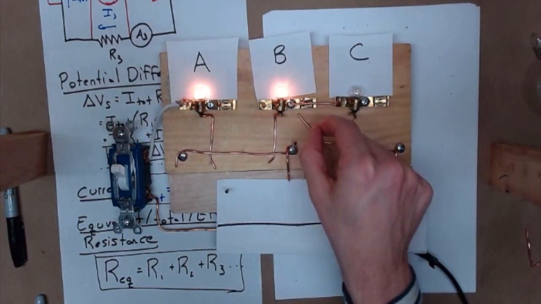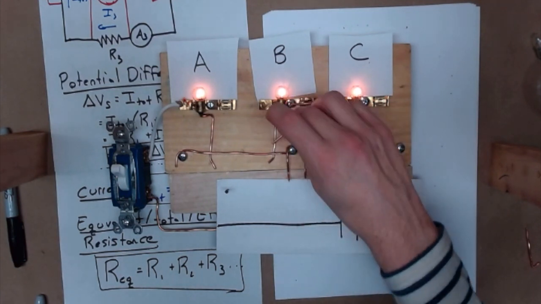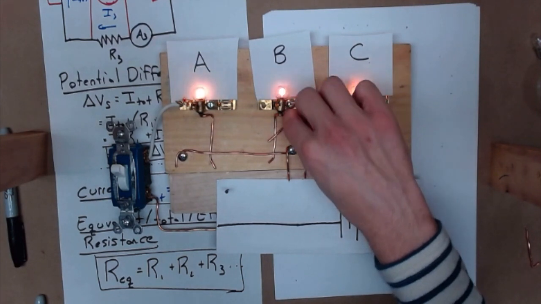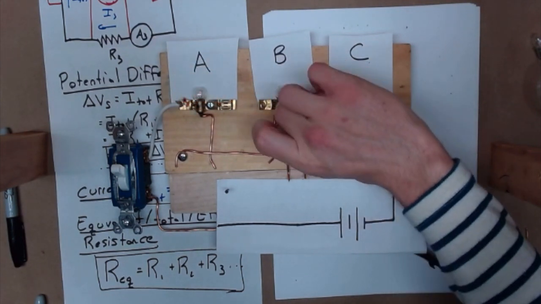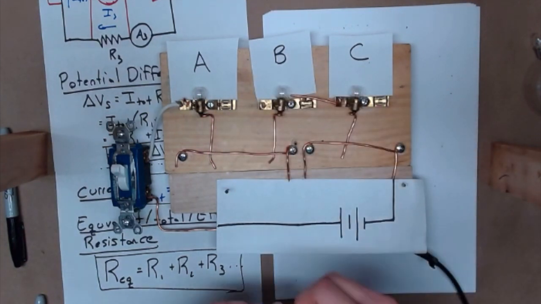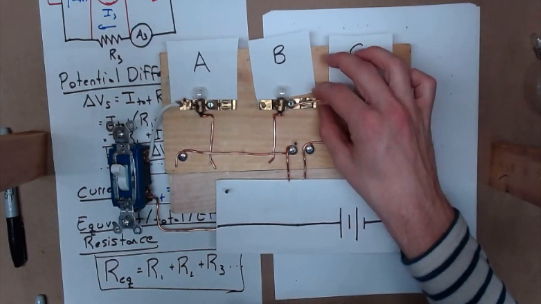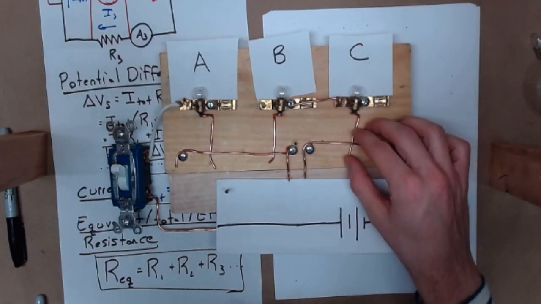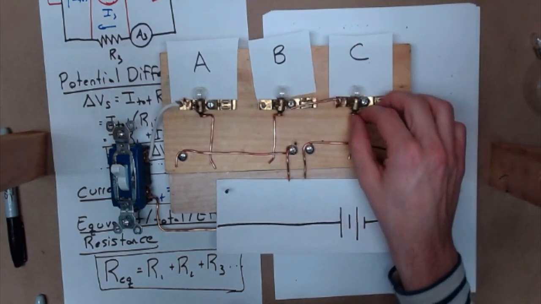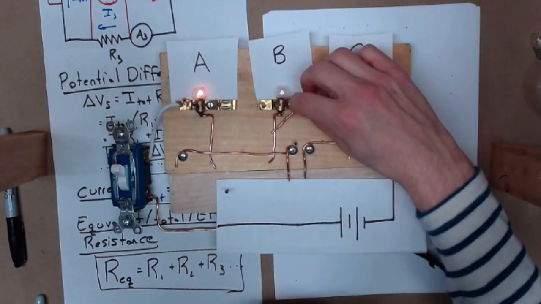Now I'm going to go from this point to this point. Ready, watch it. Yeah, it's slipping out on me. Let me get a different wire. This one's not quite good enough. Okay, I'm going to take this wire and go from here to here.